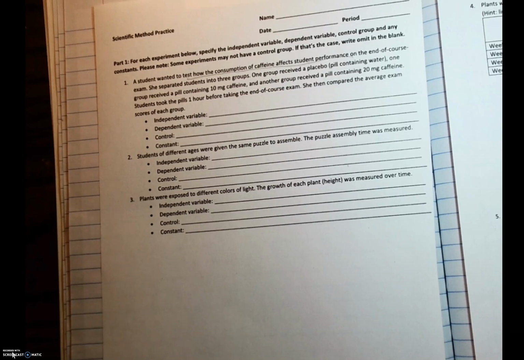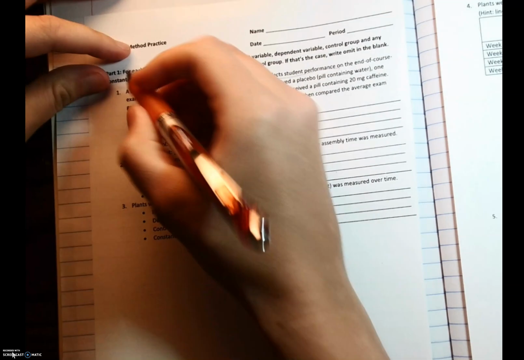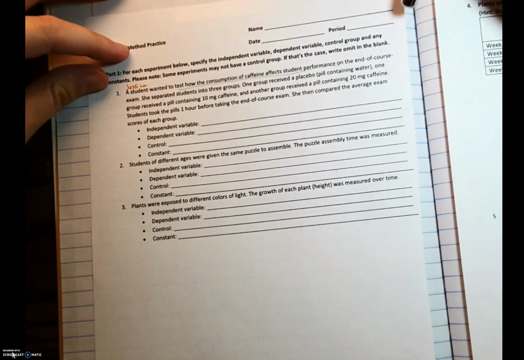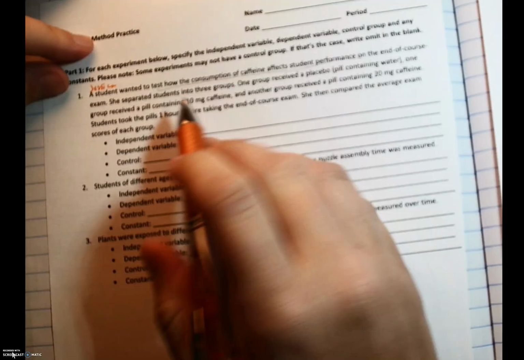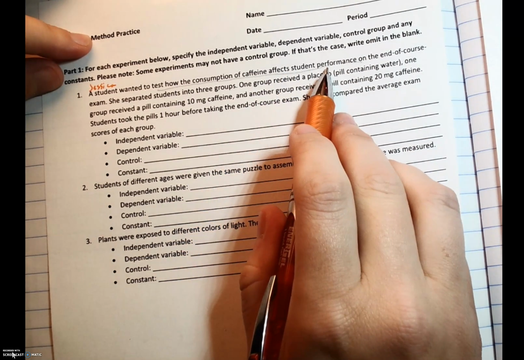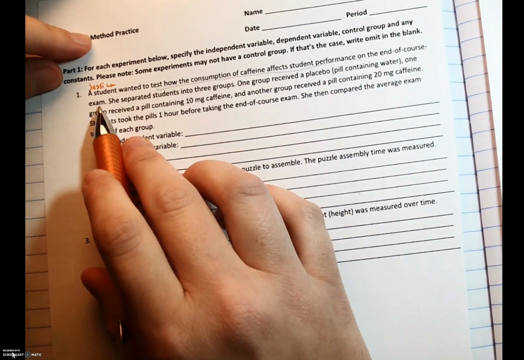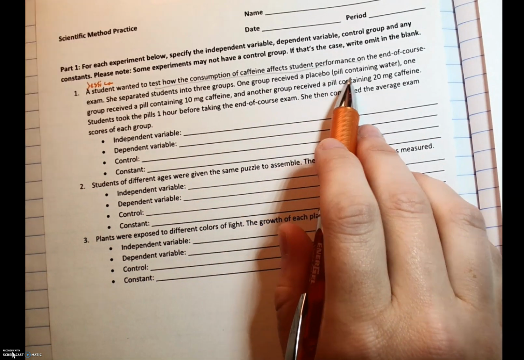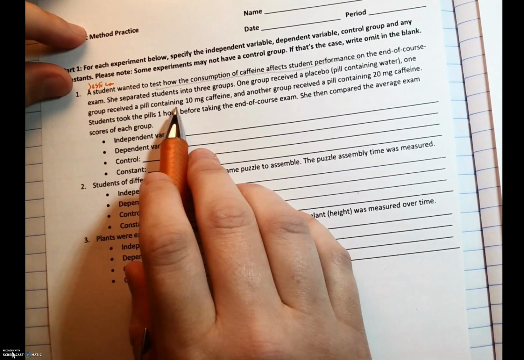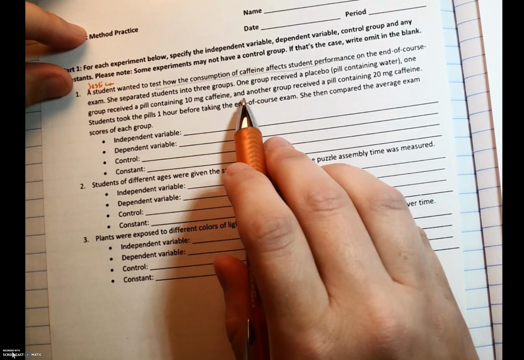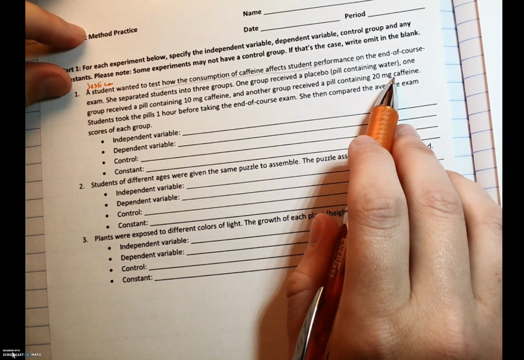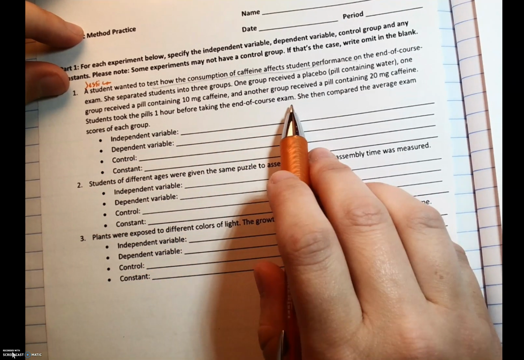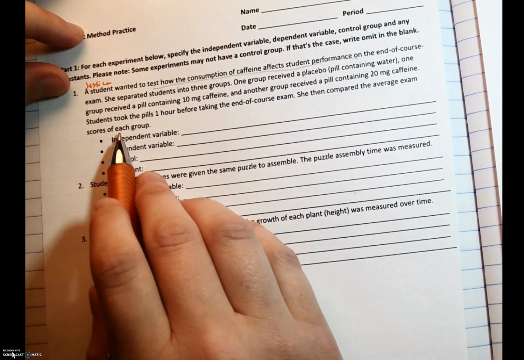So if we're taking a look at number 1 here, it says a student. Let's say that student's name is Jessica, because I feel like it. Okay. So Jessica wants to test how the consumption of caffeine affects student performance on the end of course exam. She separated students into 3 groups. One group received a placebo, a pill containing water. One group received a pill containing 10 milligrams of caffeine, and another group received a pill containing 20 milligrams of caffeine. Students took the pills 1 hour before taking the end-of-course exam. She then compared the average exam scores of each group.